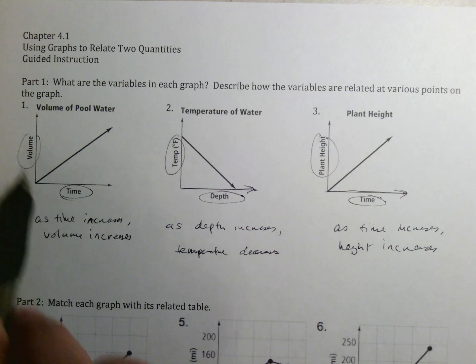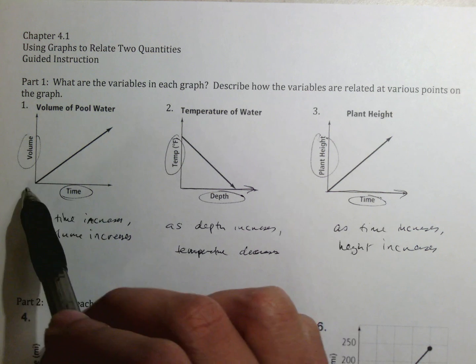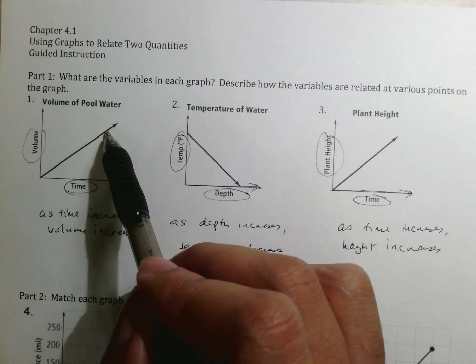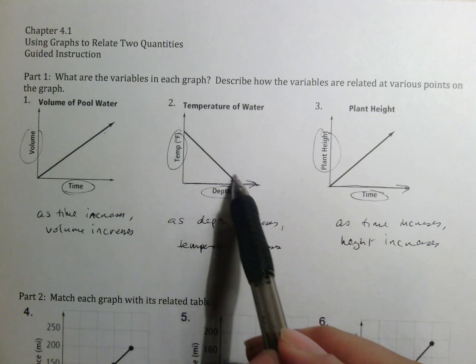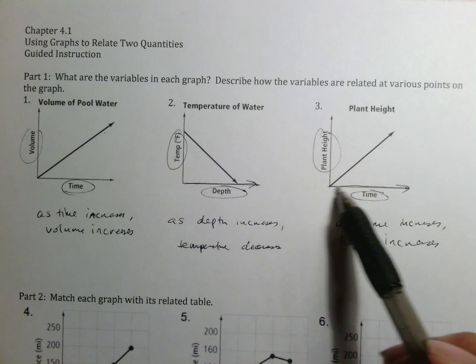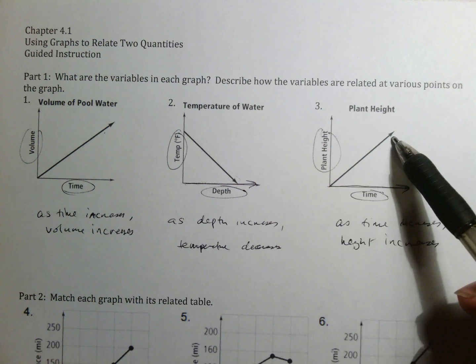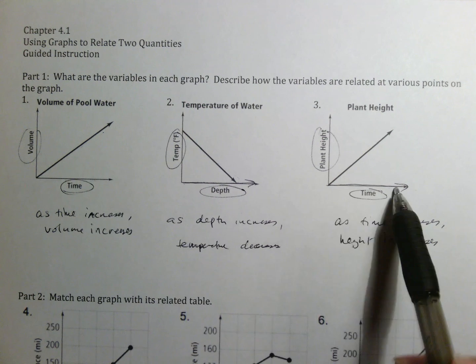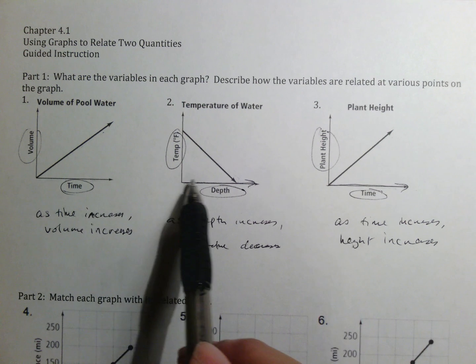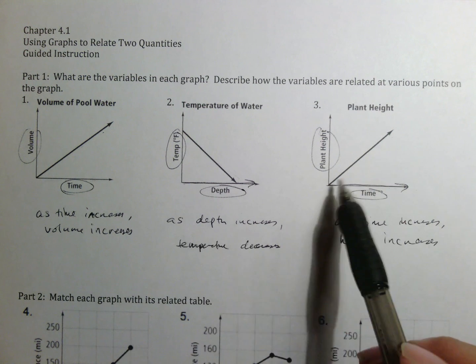So again, your variables are the labels. This one, as time increases, it's going up, so volume increases. This one, as depth increases, it's going down, so temperature decreases. Here, as time increases, plant height increases. And again, everything you say starts with this horizontal bar. So as time increases, starts here. As depth increases, starts here. As time increases, starts there.